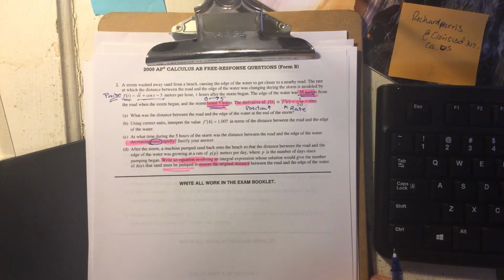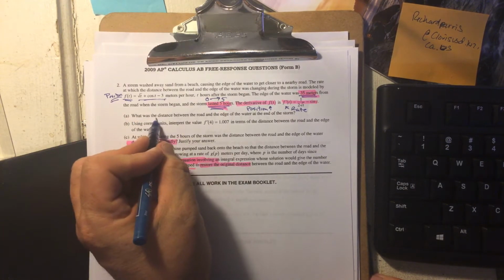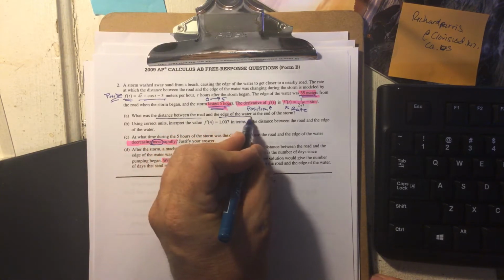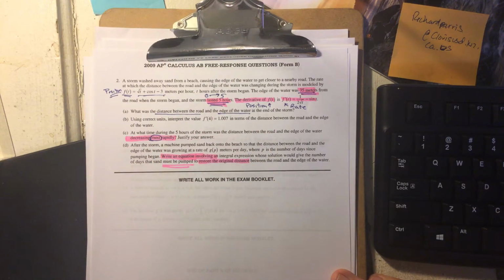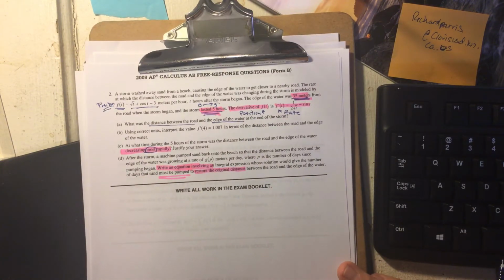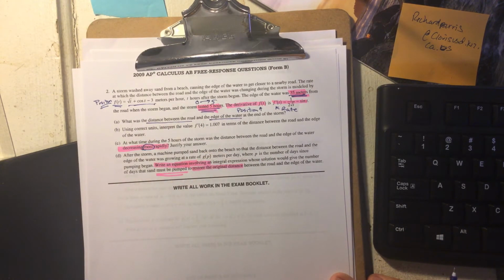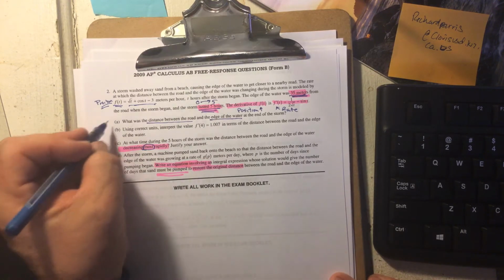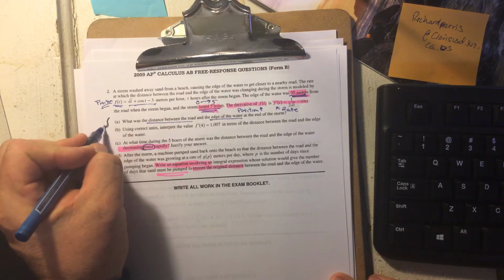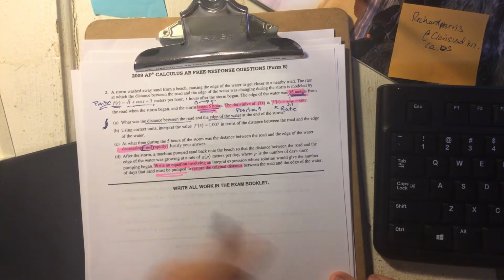So we're looking at the distance between the road and the edge of the water, okay? So we already know one piece, which is going to be a starting point, and then we have to figure out working backwards to another position. So we're going to be dealing with the integral here, okay? So make sure we understand that we're dealing with an integral there.